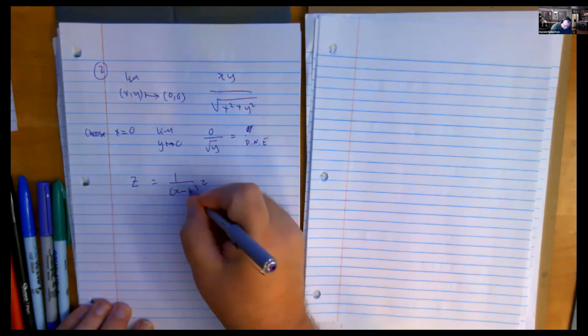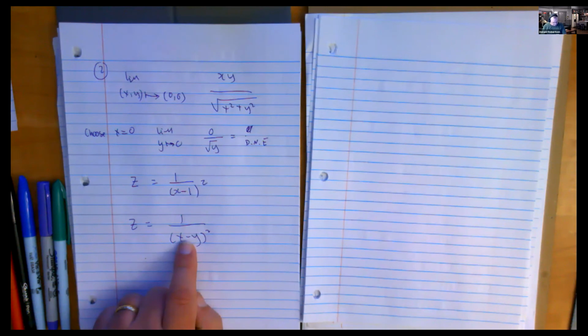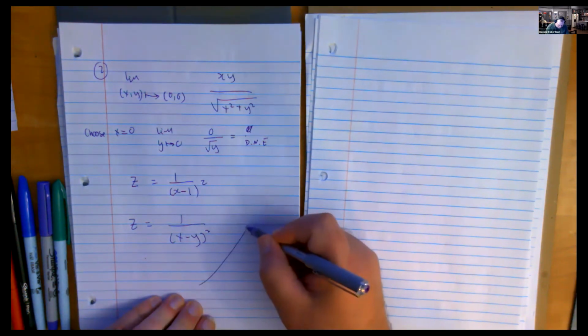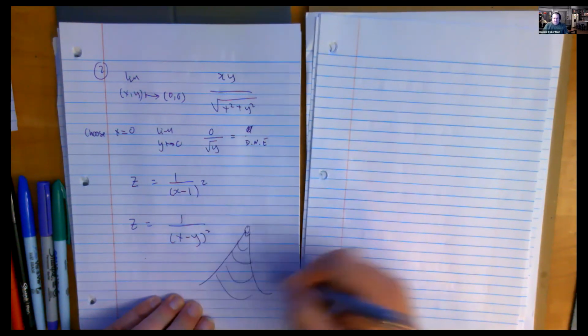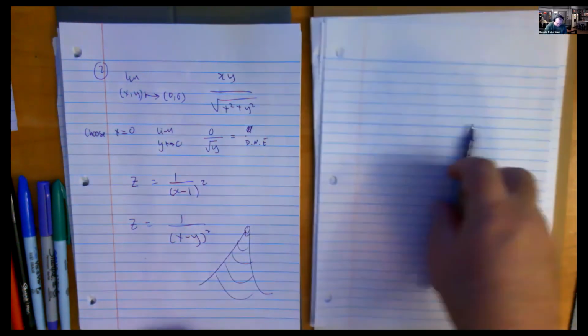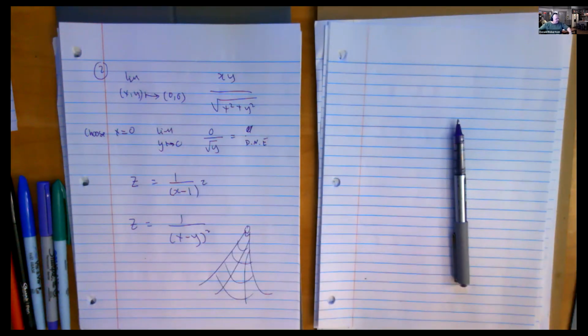Now, if you made it into a more likely equation, a 3D surface like this, that would be a discontinuity, right? It would look something like this. Me and my bad artistic skills. Can you basically imagine an infinite volcano?